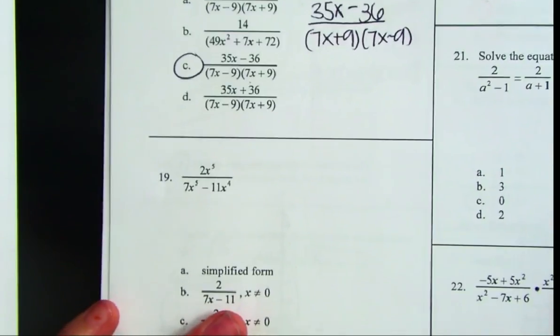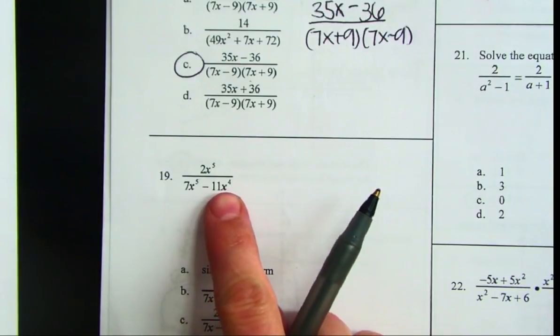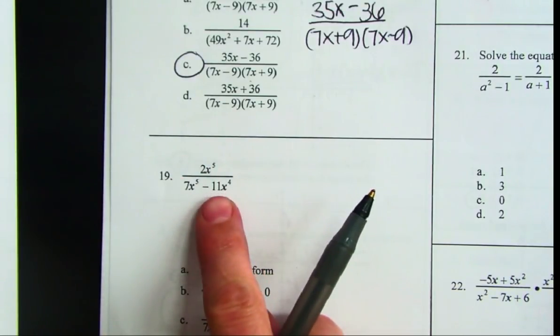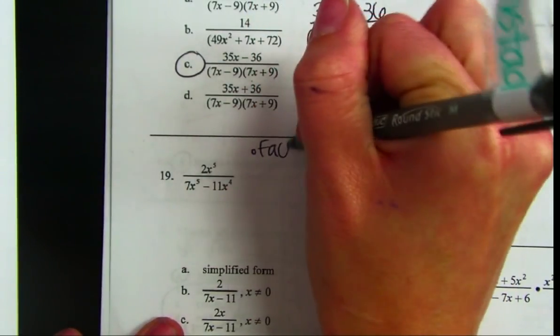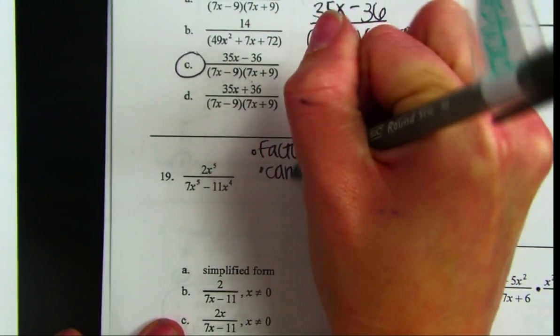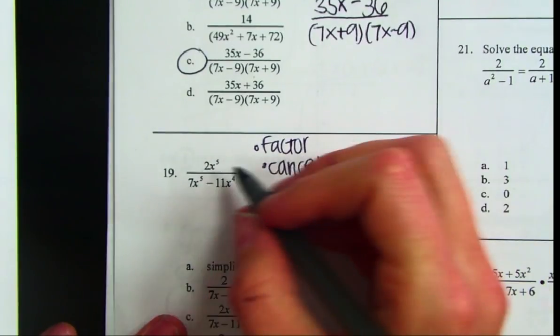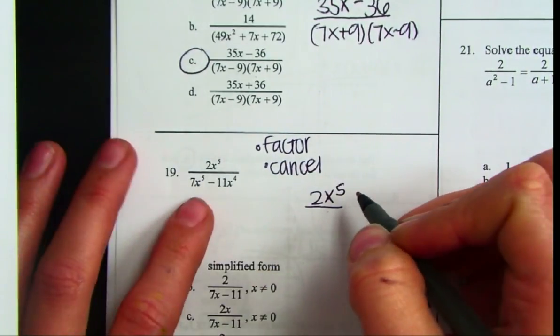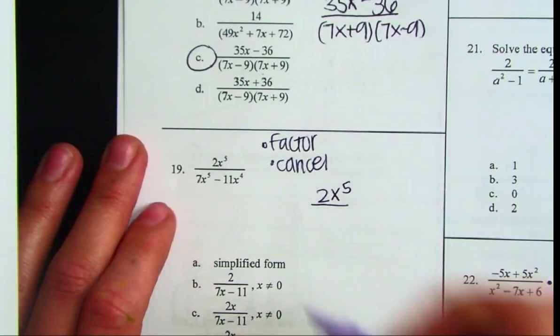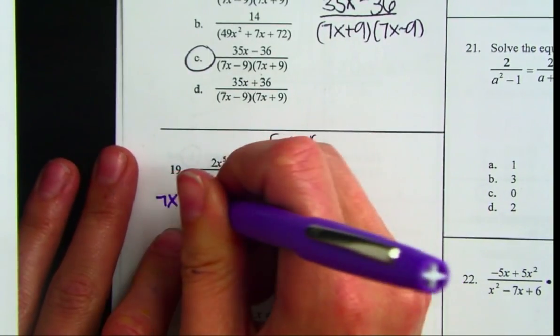Number 19, we are simplifying this. So our procedure is going to make sure it's in standard form, which it is, and then we're going to factor and then cancel out common factors top and bottom. So the top of the fraction cannot be factored. We're going to leave it. The bottom of the fraction can be factored, and I will show that.